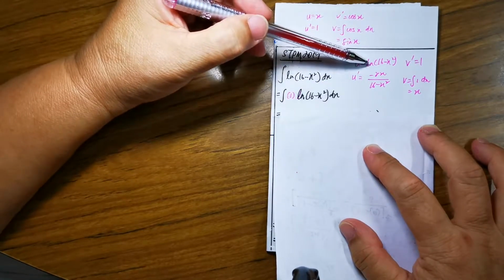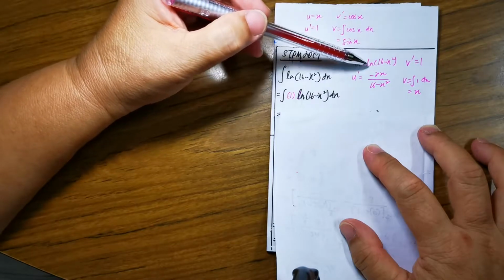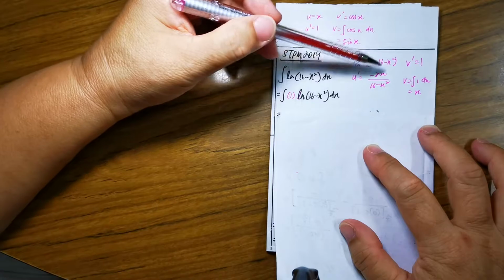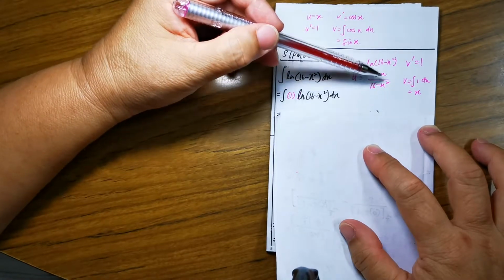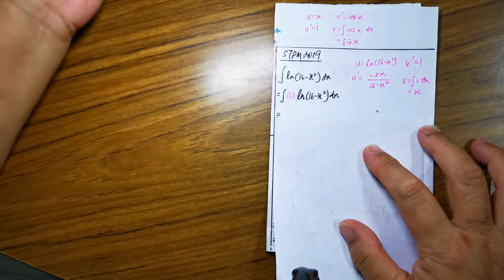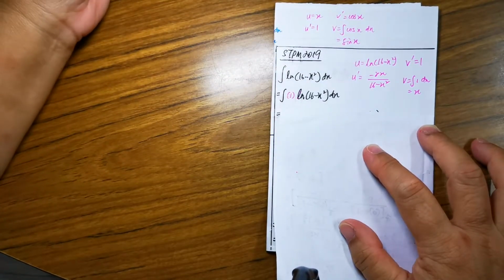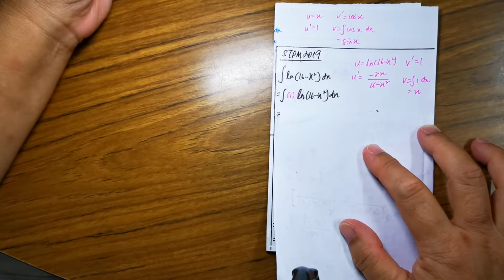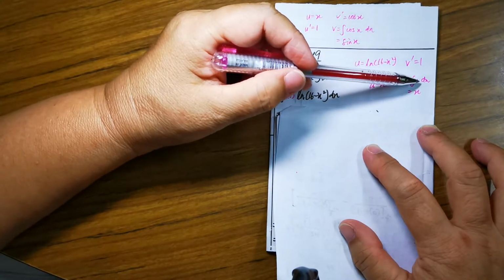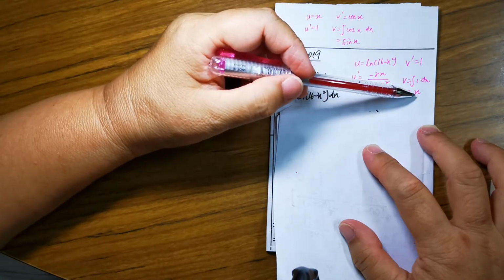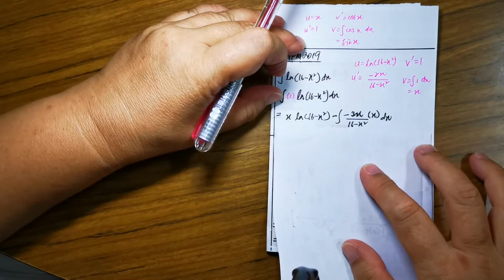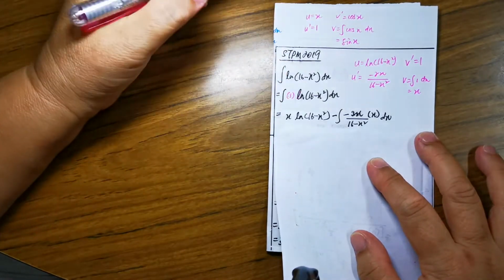Okay, so differentiate u: differentiating ln f(x) gives 1 over f(x), multiplied by f prime x, differentiating inside, so negative 2x. You have to do a bit of revision about differentiation. And v prime is 1, so to get back my v, I integrate 1 and get x.